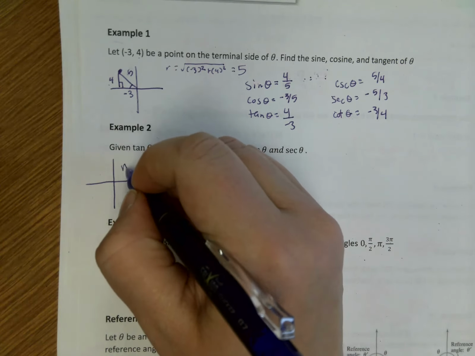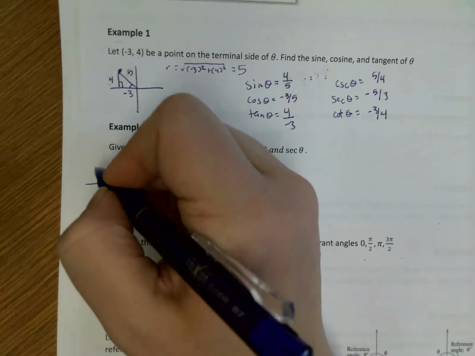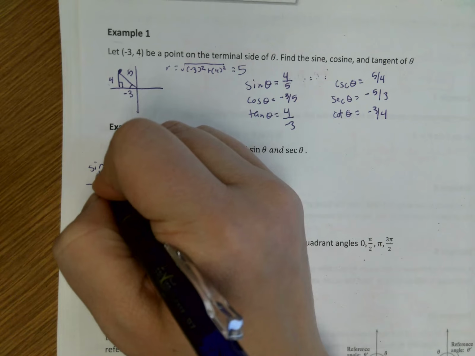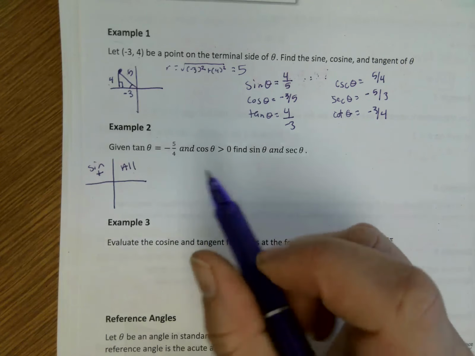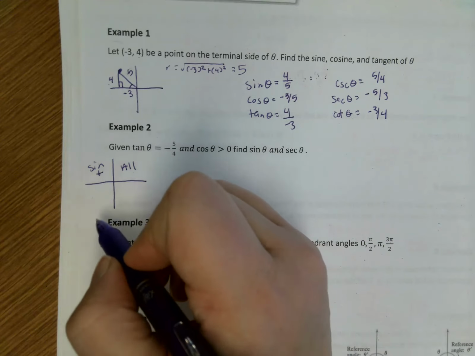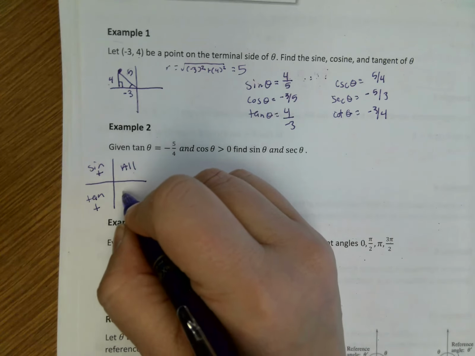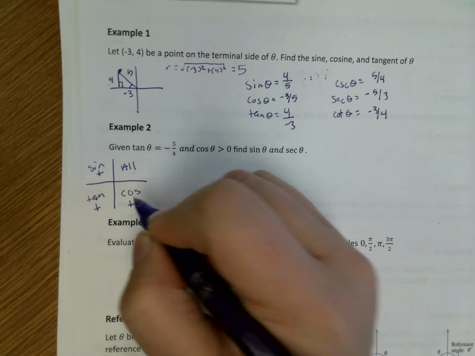So here, all 3 trig functions are positive. Here in my quadrant 2, just sine is positive. The other ones are negative, kind of like how we just saw that right here. Only sine was positive. Here, all sad turtles, this would just be tangent positive, and cry is cosine positive.